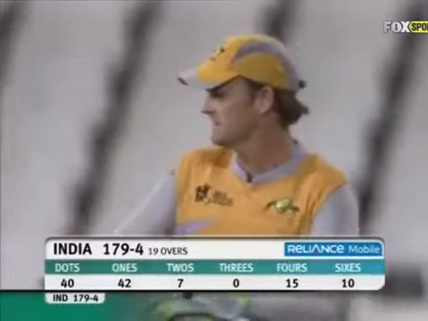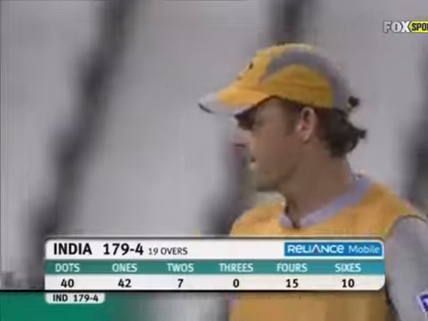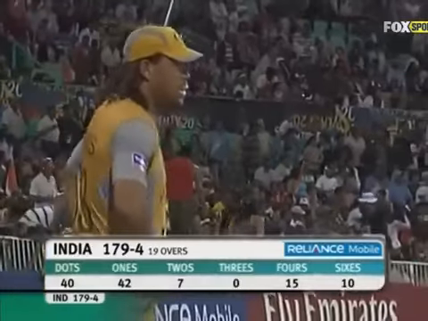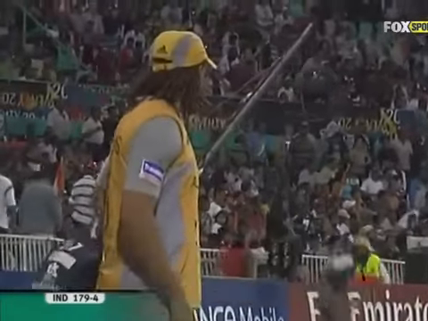Well, no fear cricket from India. Who are you? Bring them on. South Africa, England, Australia, what have you got? 179 for 4. Last over, here's Johnson.